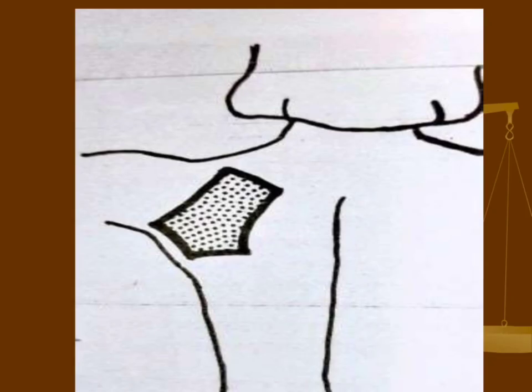But there are some clinical situations, like a patient having a very wide tangential field separation, more than 20 centimeter. There are chances of high dose to the lung, and the basic purpose of chest wall irradiation fails.